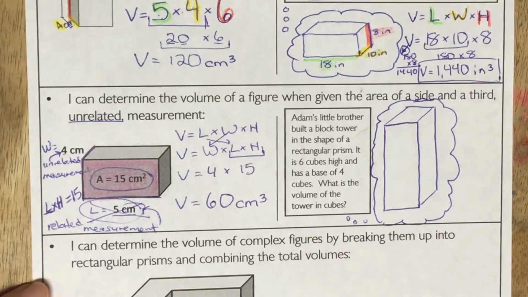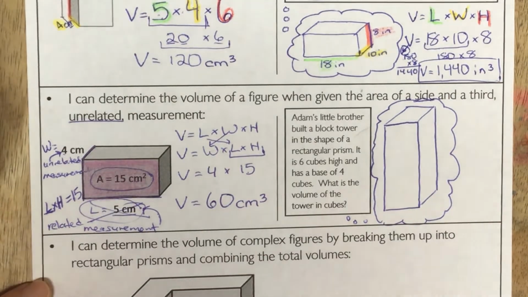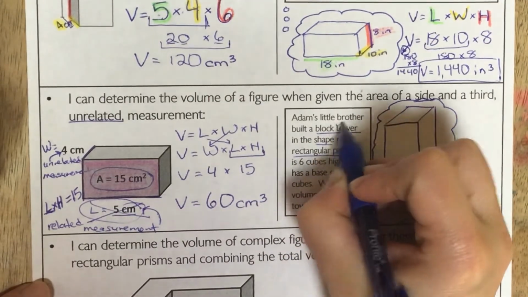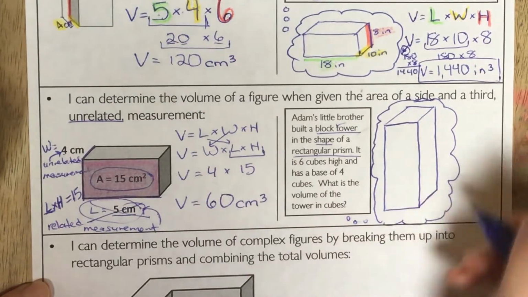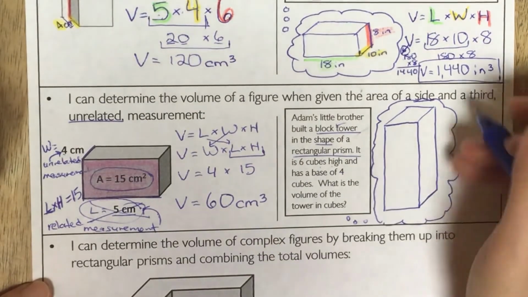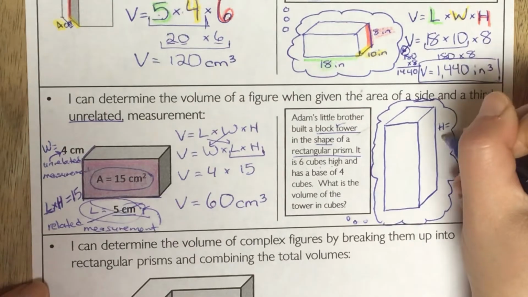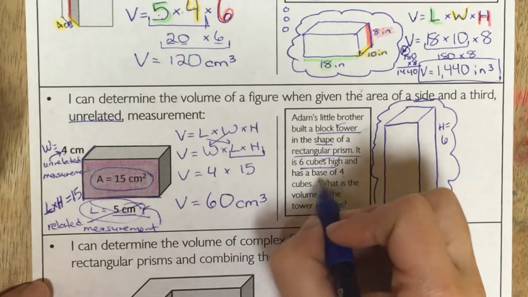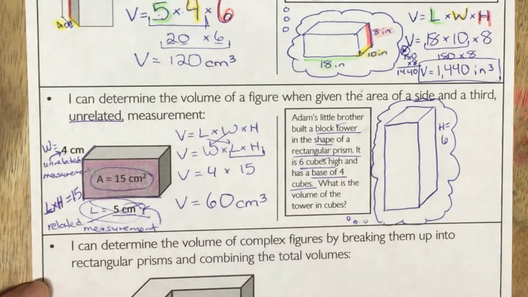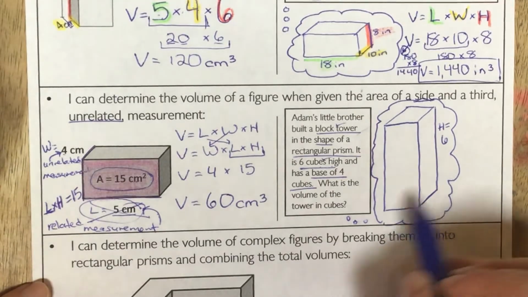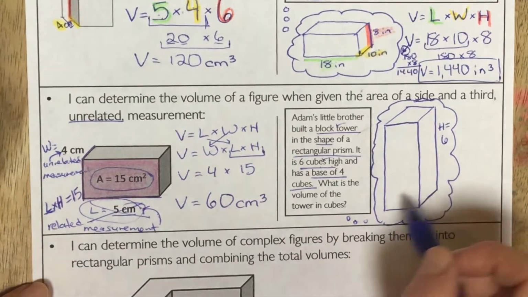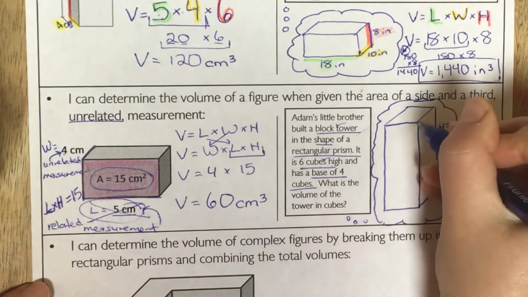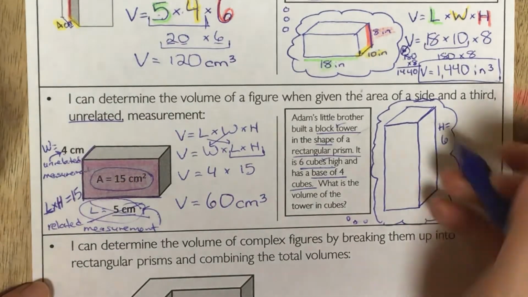Let's go back into the problem and figure out what information they gave us. Adam's little brother built a block tower in the shape of a rectangular prism. Got it. All the sides are rectangles. It is 6 cubes high. Ooh, that's how high it is. Height equals 6. And has a base of 4 cubes. Let's think carefully. When they say it has a base of 4 cubes, what they really mean is that the bottom layer contains 4 cubes. So to make this drawing even more realistic, I'm going to show all the cubes hiding in it.